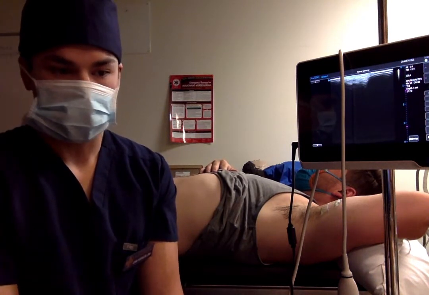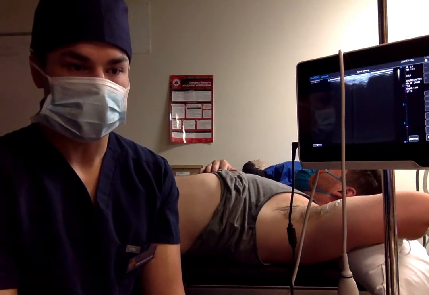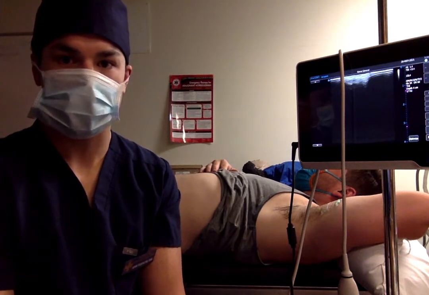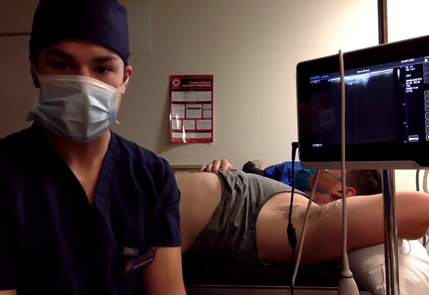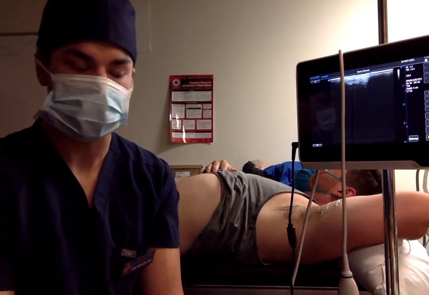The alternative would be to not do this block and just give you more pain meds, which can lead to more complications from opioid use, such as increased post-op nausea and vomiting or constipation.